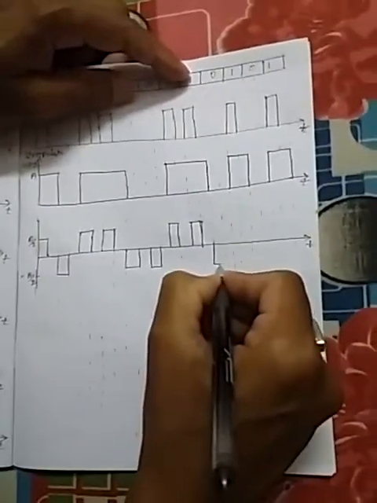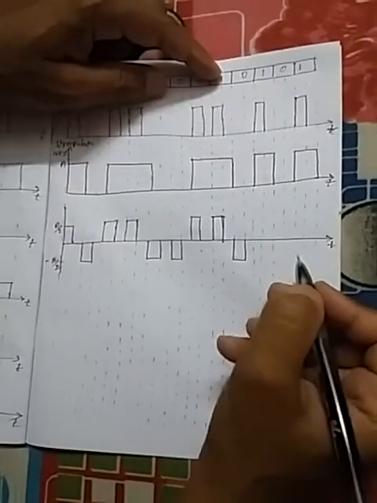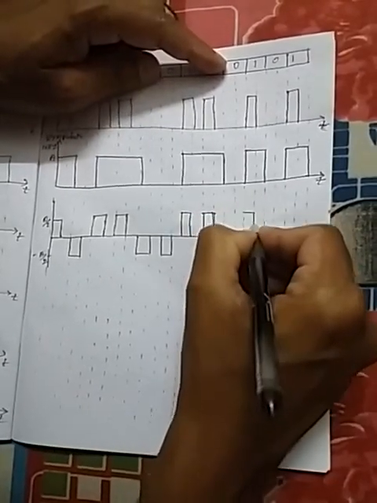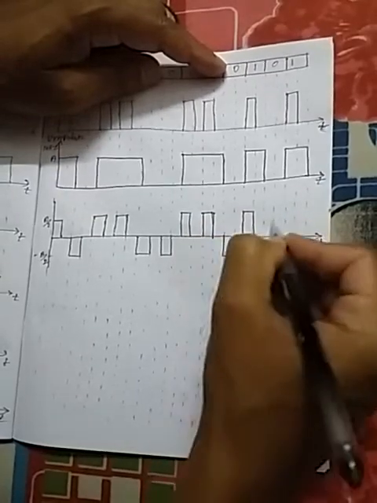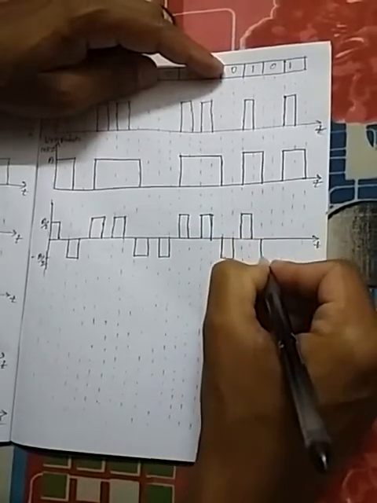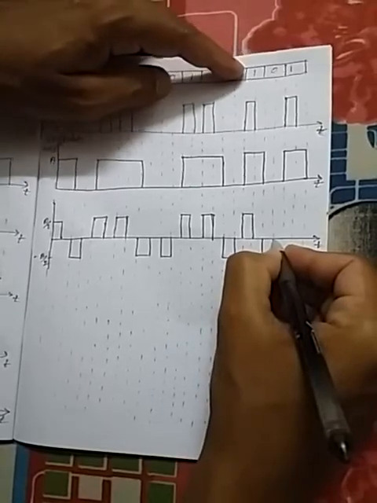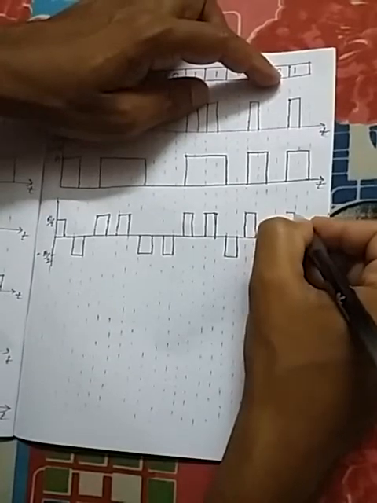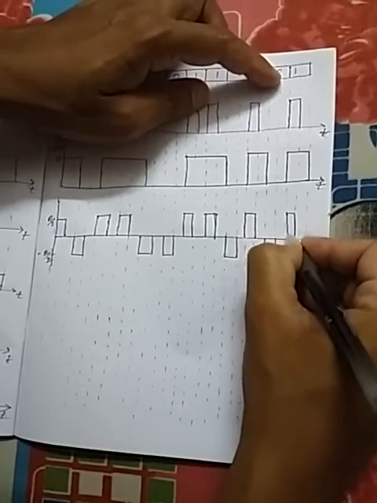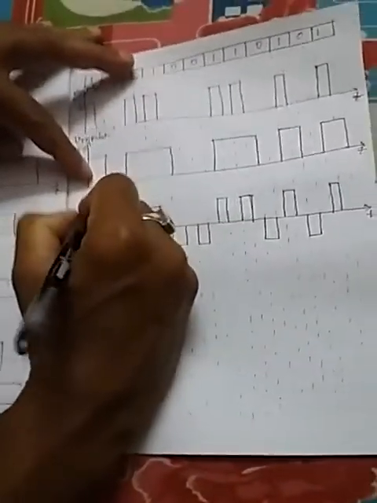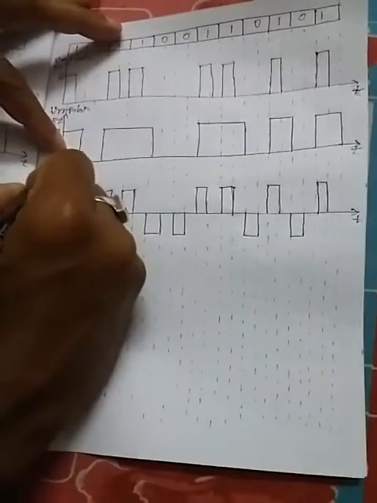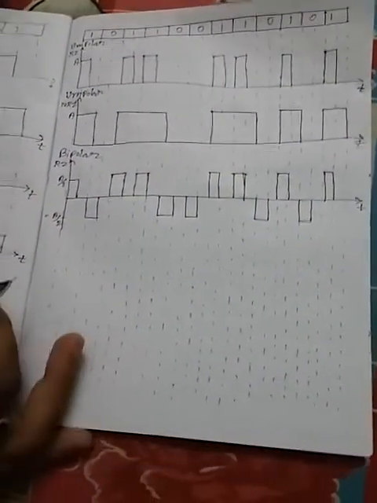Again when it is 0, this will be minus A by 2, and it returns to 0 in the second half. Again this will be plus A by 2, here will be minus A by 2 because it is 0. Now it is 1, so this will be plus A by 2. Okay, so this is the waveform of bipolar return to zero type, RZ waveform.